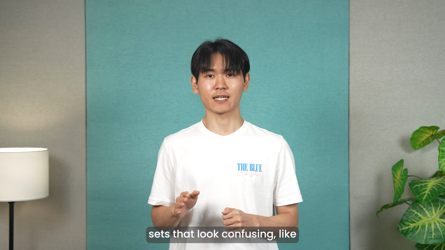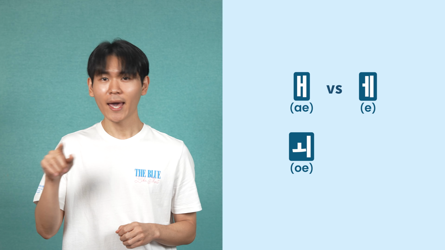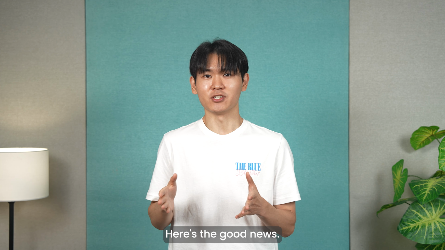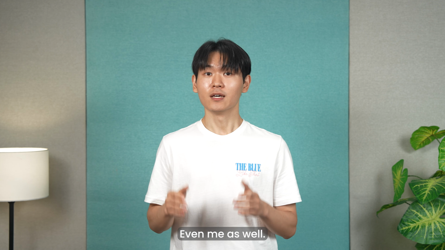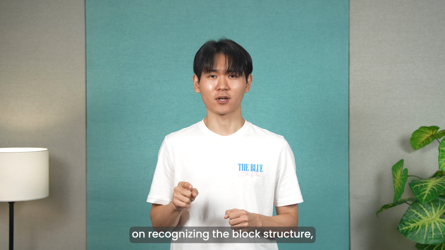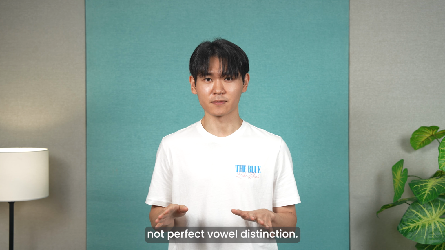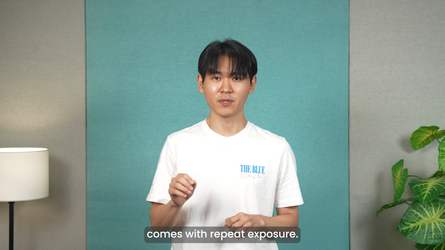Korean has a few vowel sets that look confusing, like 에 or 에, 왜 or 왜. Here's the good news. Even Koreans mix up spellings sometimes, even me as well. So for now, focus on recognizing the block structure, not perfect vowel distinction. Spelling accuracy comes with repeat exposure.